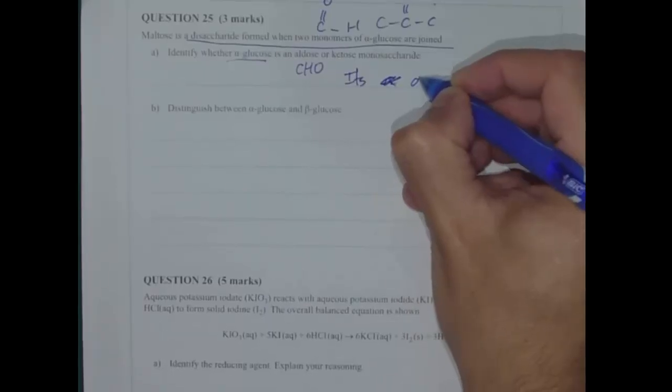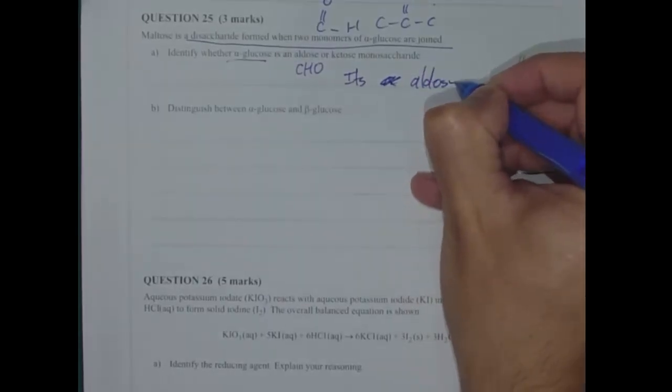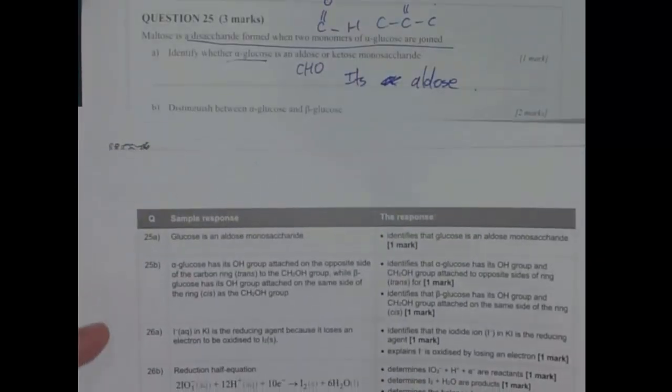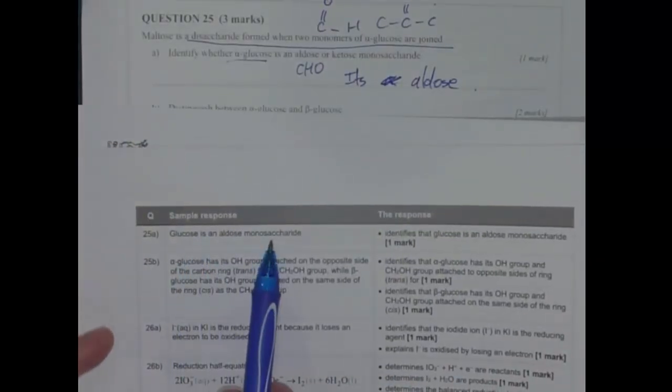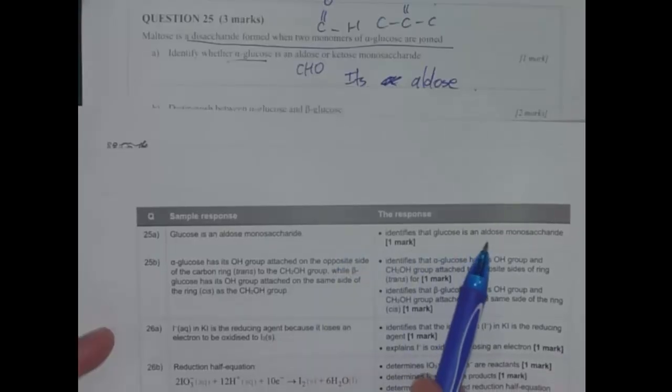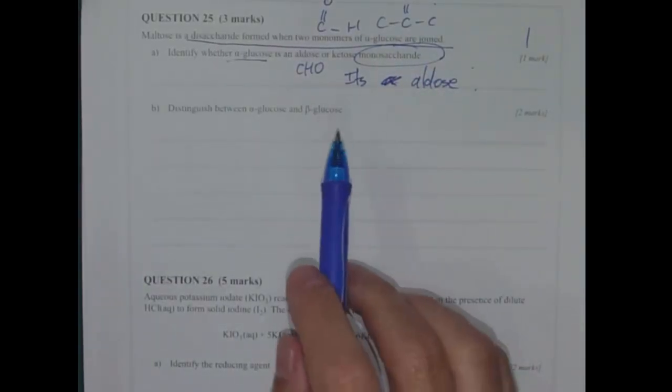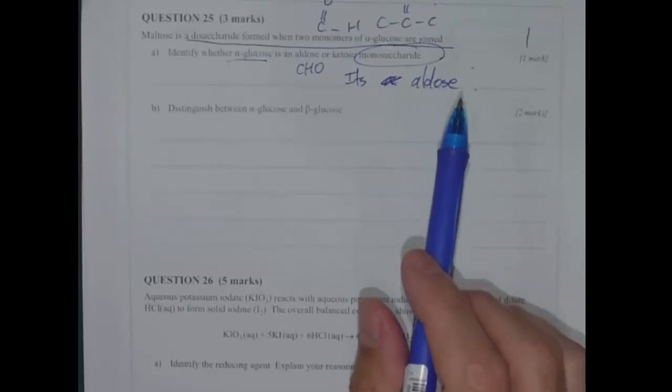It's an aldose. What's the point of that? I don't know. Whatever. An aldose monosaccharide. Well, I said aldose. It's repeating the question, right? Don't get marks for repeating questions. Aldose should be good enough.